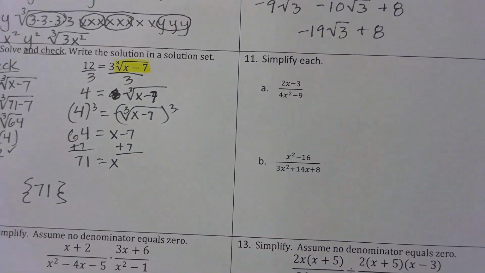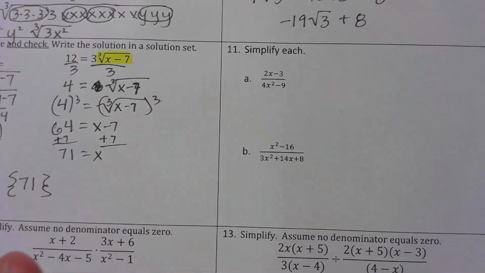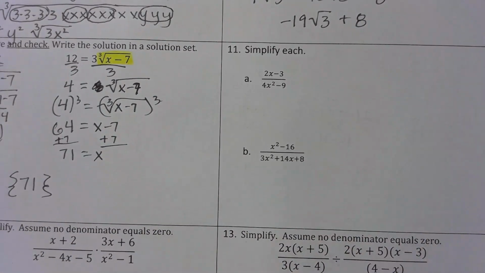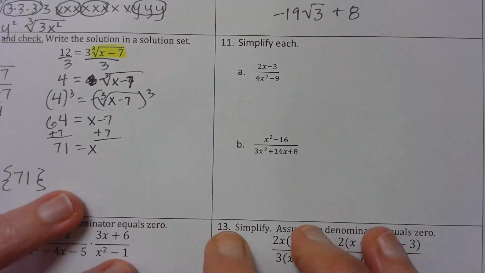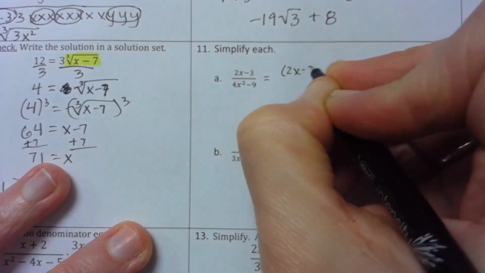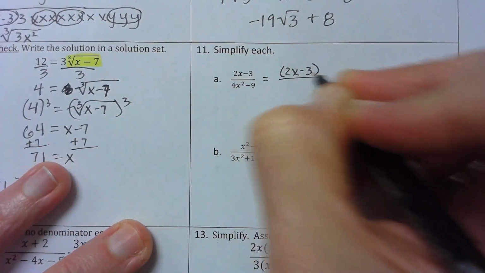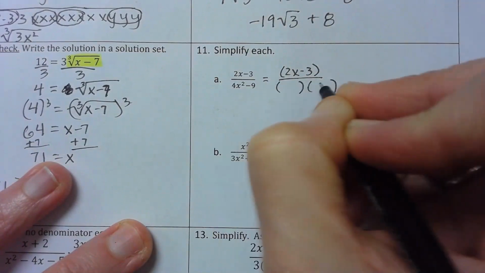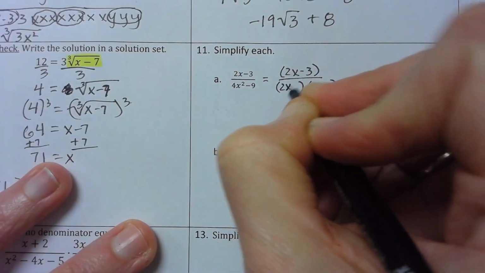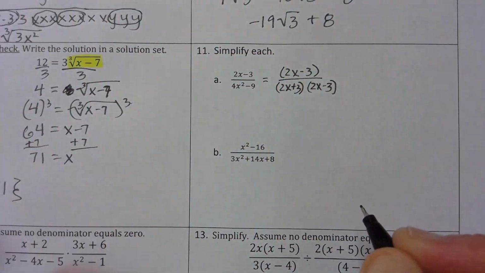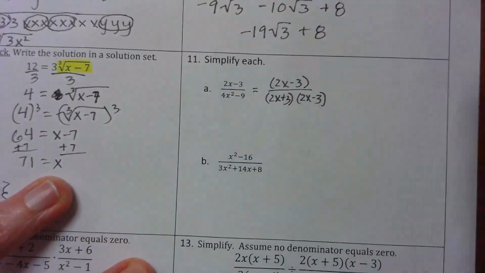Okay. These next 3 are all new. Our newest topic, rational expressions. So our strategy, whether you're simplifying or multiplying or dividing, is to factor and cancel. So this numerator cannot be factored, so I'll start just by putting it in parentheses, put any linear factors in parentheses, but the denominator can be factored. It's a difference of squares. 2x plus 3, 2x minus 3. Now, if you would like to do that one with a magic x, of course you can.